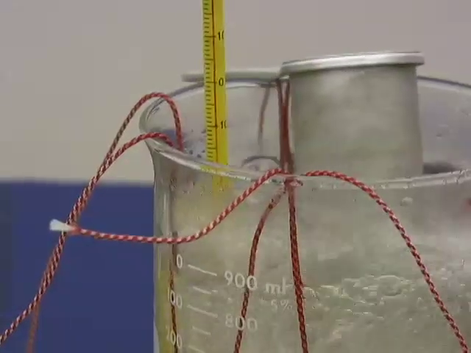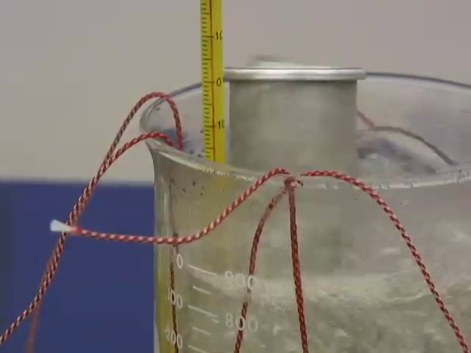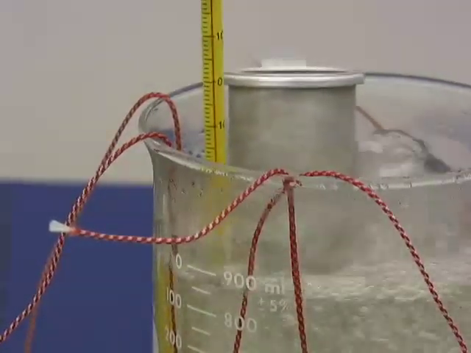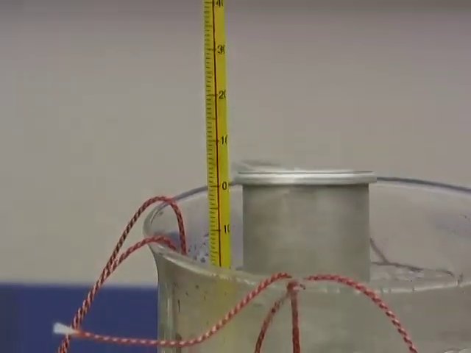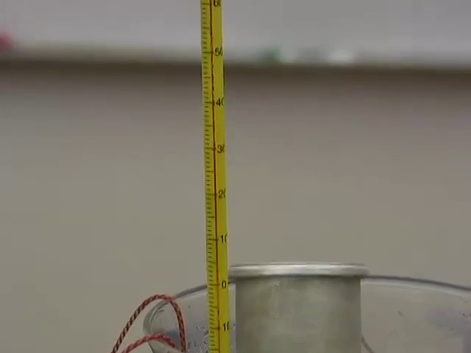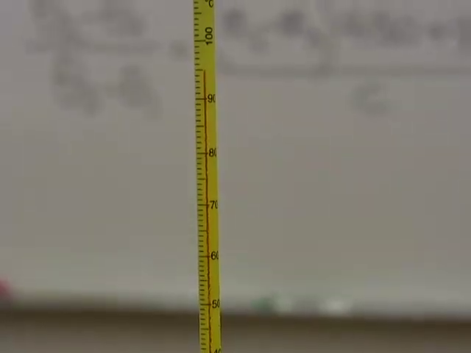Alright, I'm going to move the camera so that you can take the temperature. Okay, measure the temperature, that is your theta2. Measure that temperature and record it as theta2.